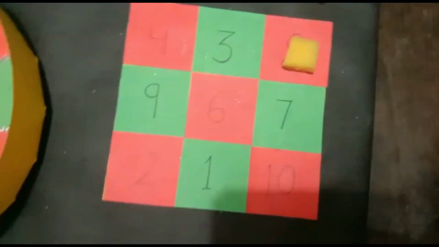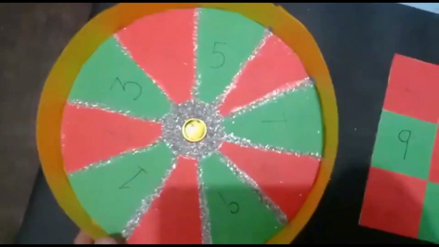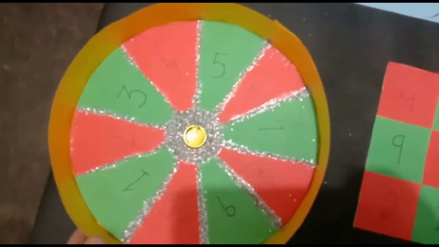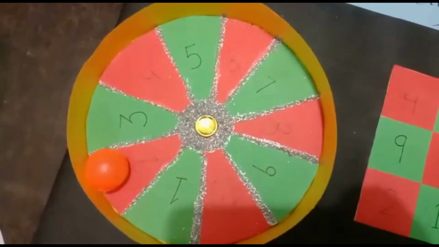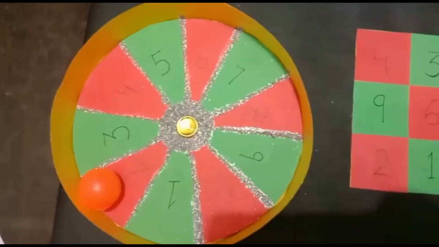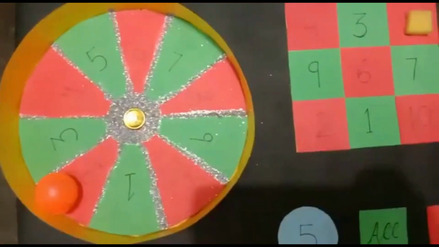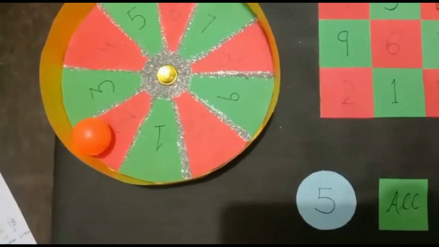Now again I will try my luck by betting on 8. So I will again rotate this roulette wheel. I lost this game again. From this you can see that probability can be used in games and our daily life.